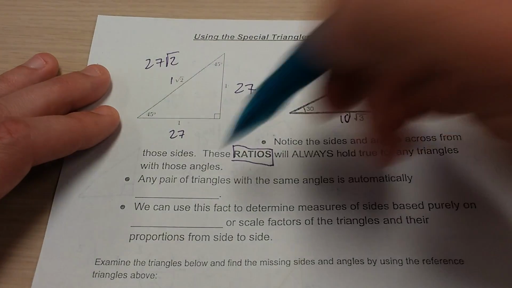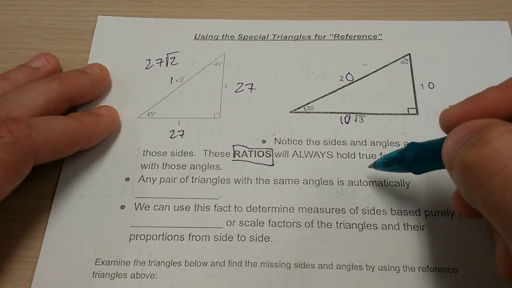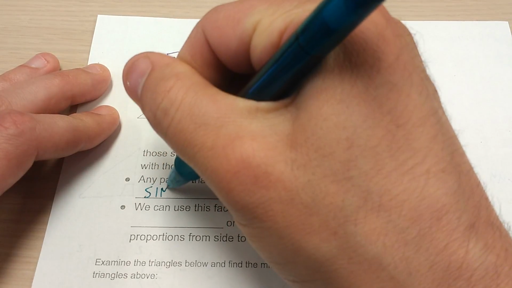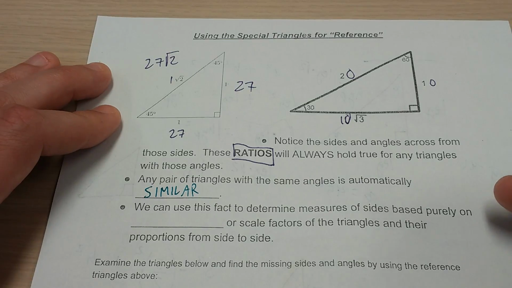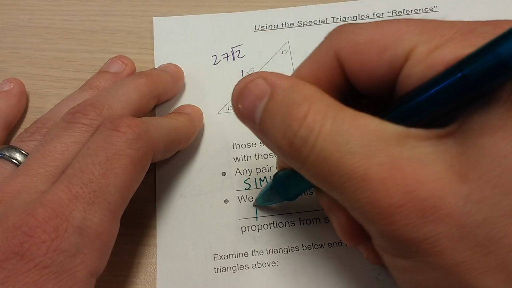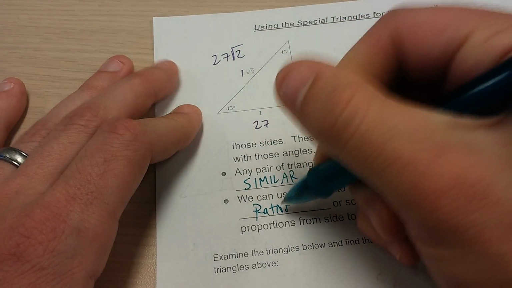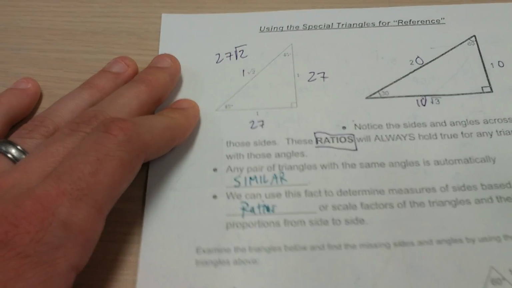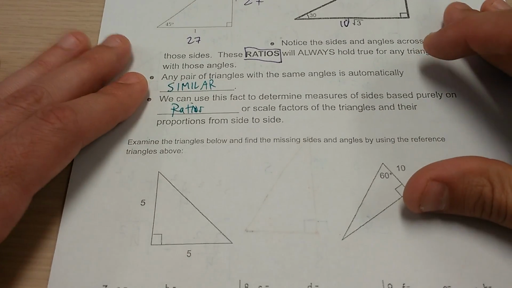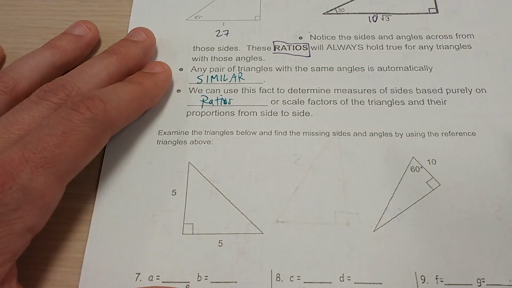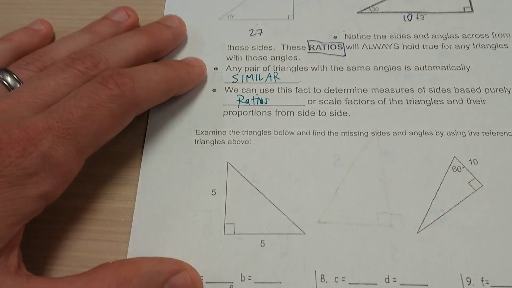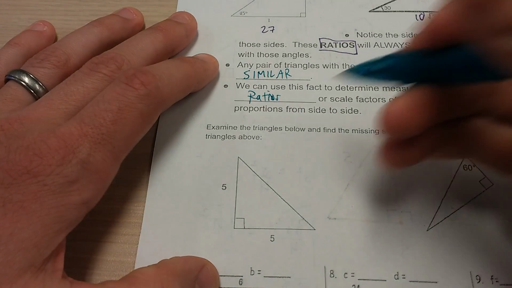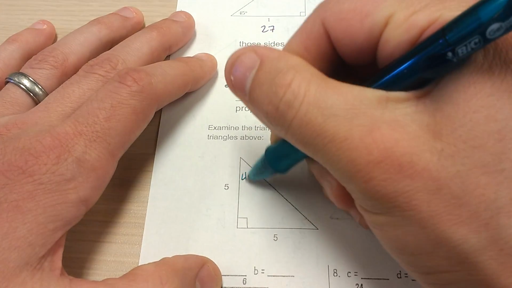But what we're going to do here, any pair of triangles with the same angles is automatically similar. All right? Remember similar triangles. We can use this fact to determine measures of sides based purely on ratios, or otherwise known as scale factors of the triangles and their proportions from side to side. So we're going to take a look at what that means here below. First, it says examine the triangles, fill in the missing sides. So can we figure out what type of triangle this is just by looking at it? We should be able to because it's isosceles and right.